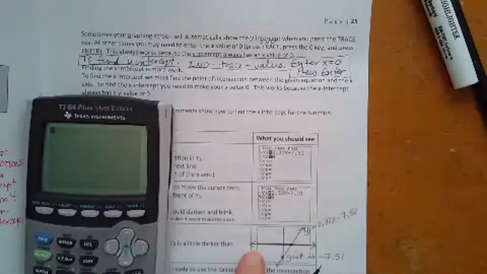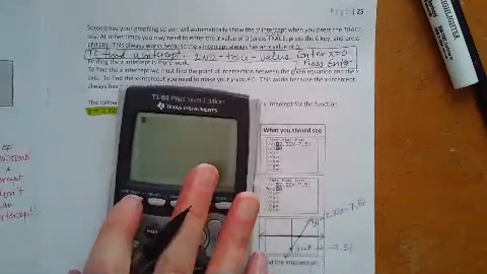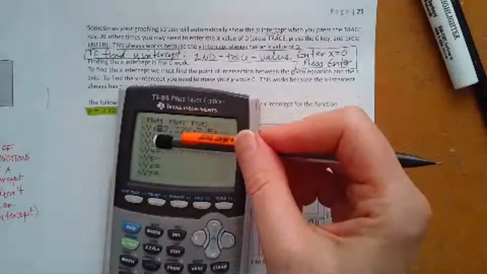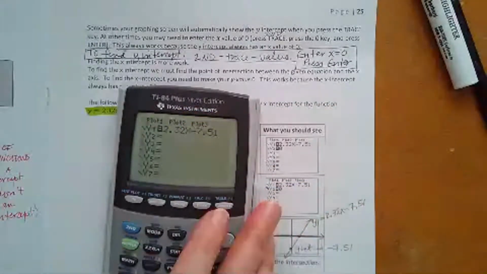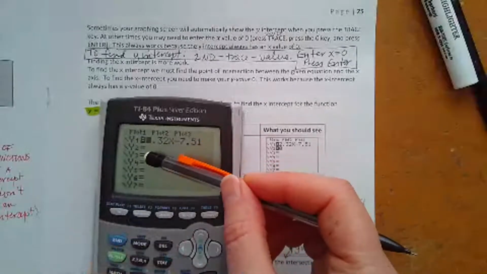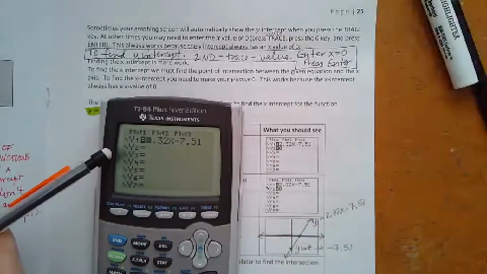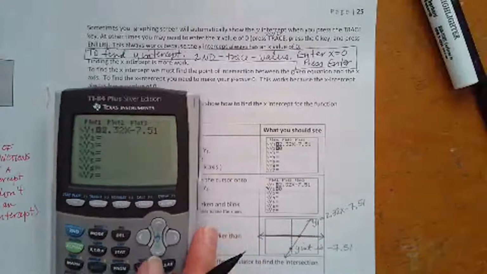What I'm going to do is enter a second equation into the calculator, a constant equation, and we just learned about constant equations. If you remember in your y equals screen, I can enter up to 7 equations in. To find the x-intercept, we have to enter 2 equations in. So the second one I'm going to enter is my y2.